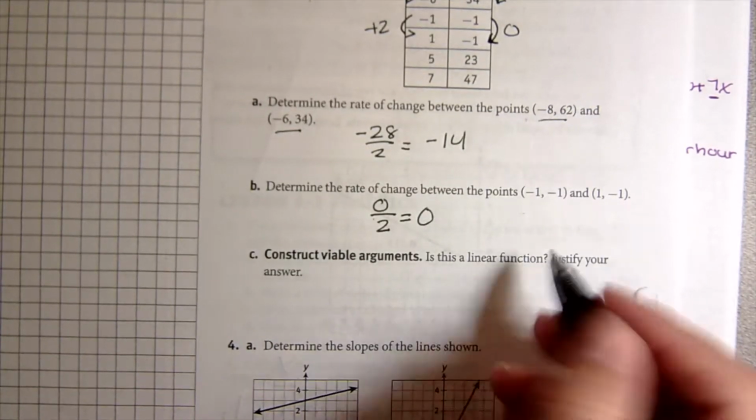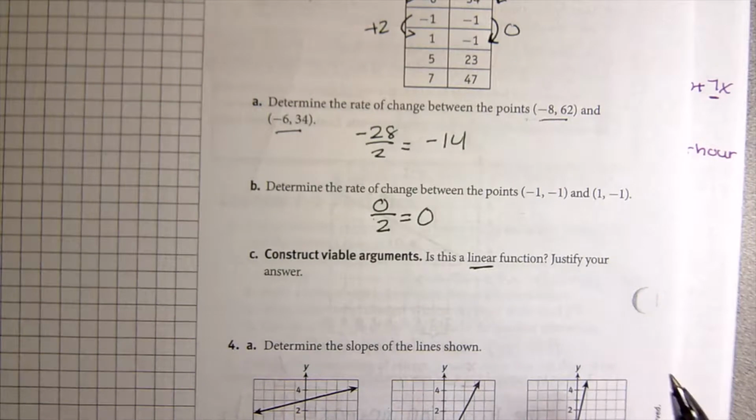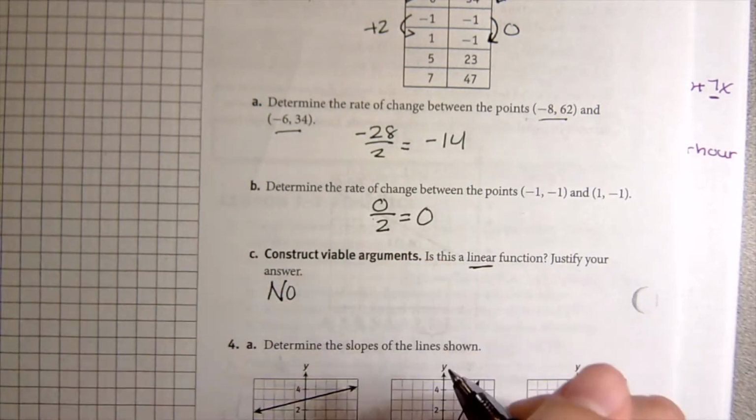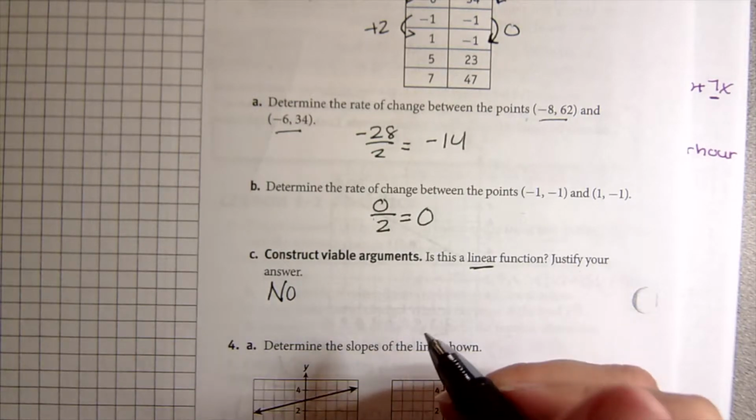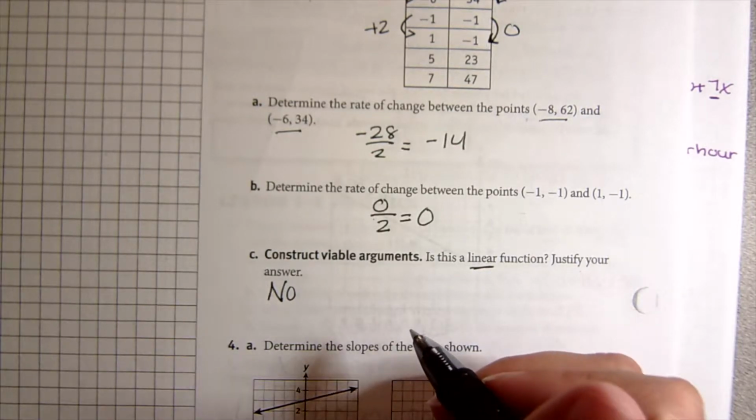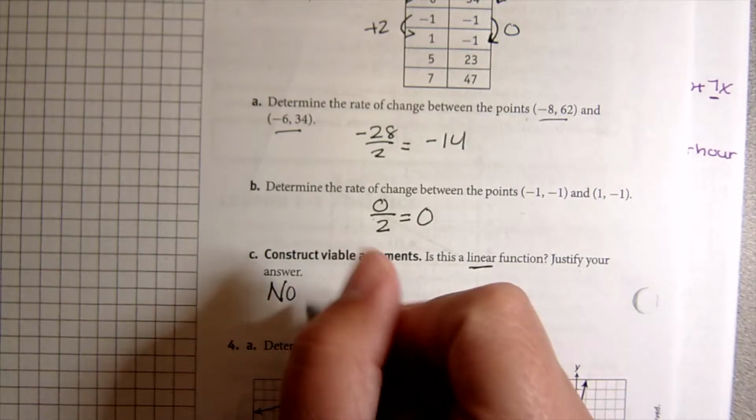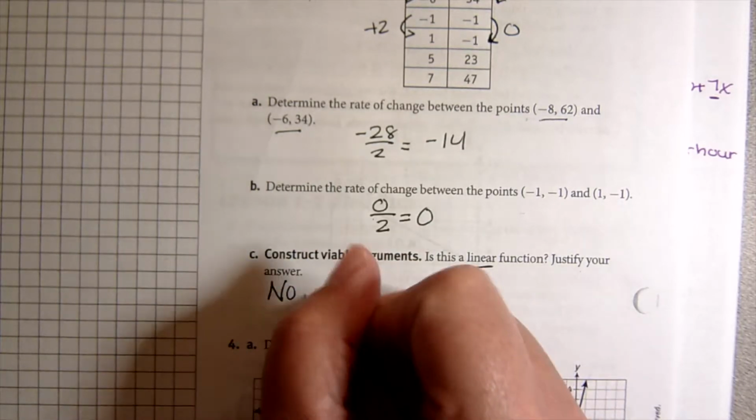Is this a linear function? That's asking, does it make a straight line? No. Why not? Because it's not constant. The slopes are not the same, or it does not have a constant rate of change. You can put either of those.